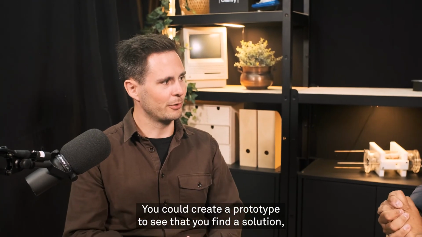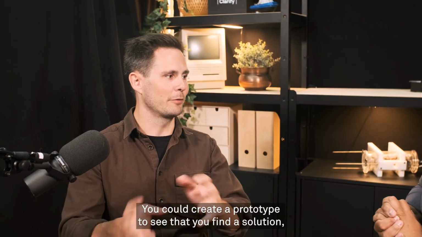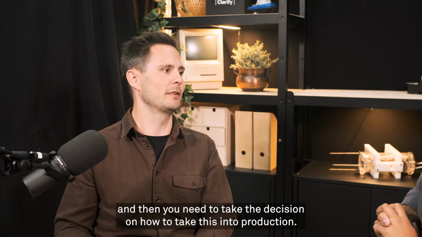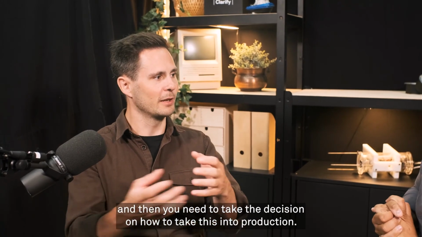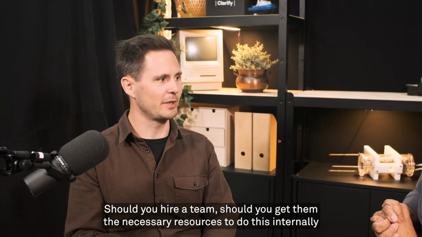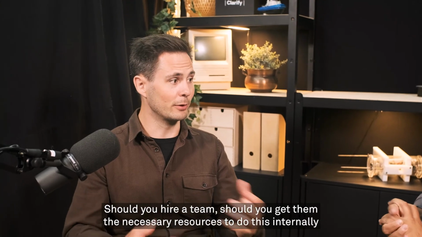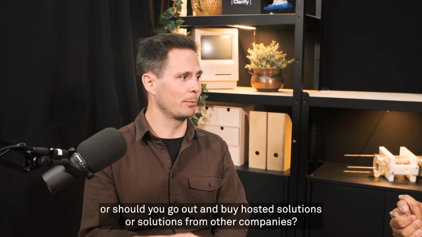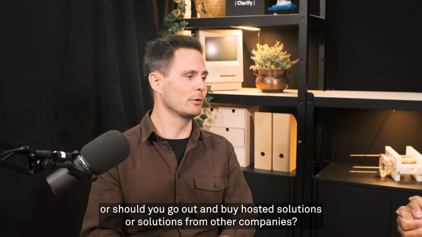Yeah, you have the requirements. You could create a prototype to find a solution, and then you need to take the decision on how to take this into production. Should you hire a team? Should you get the necessary resources to do this internally? Or should you go out and buy hosted solutions or solutions from other companies?